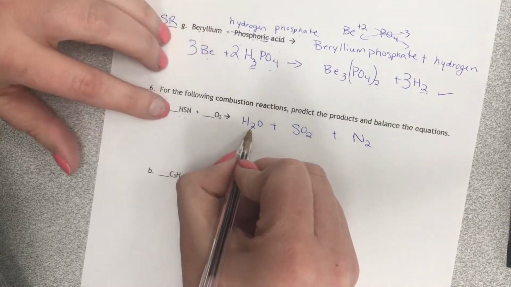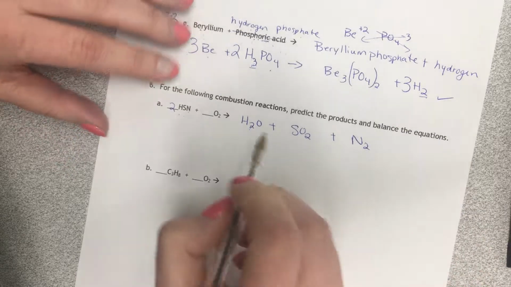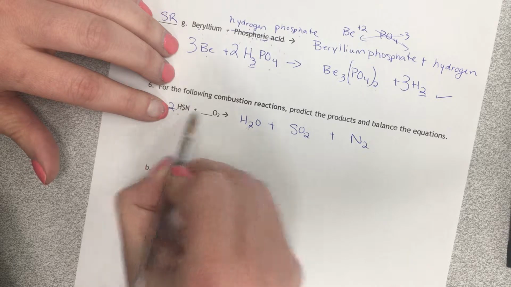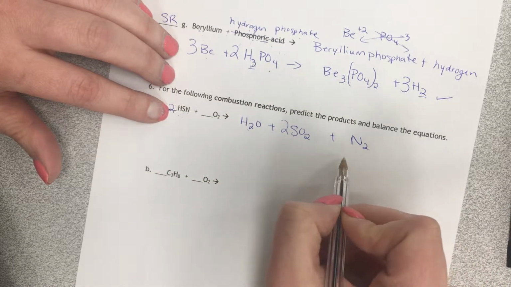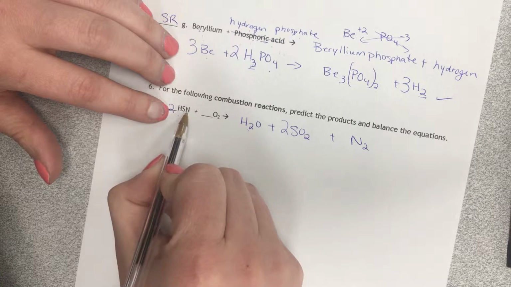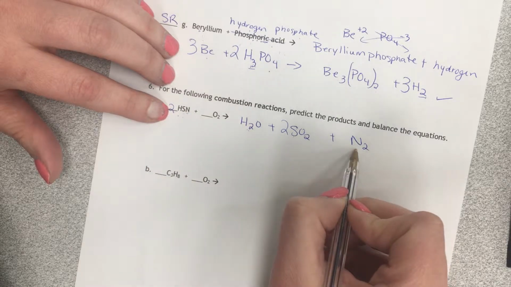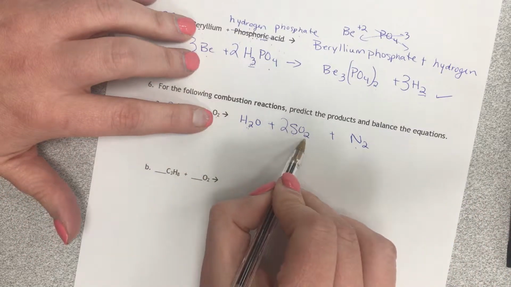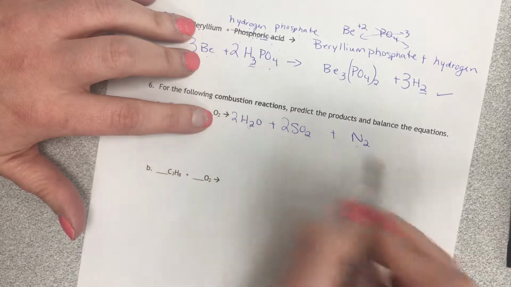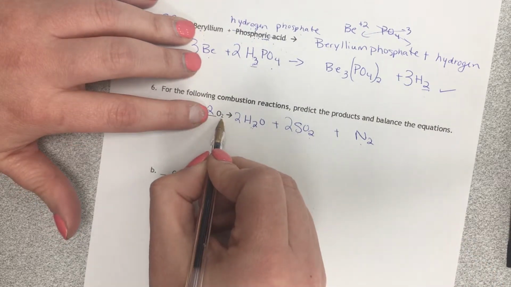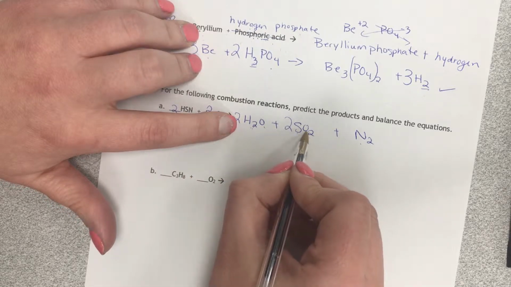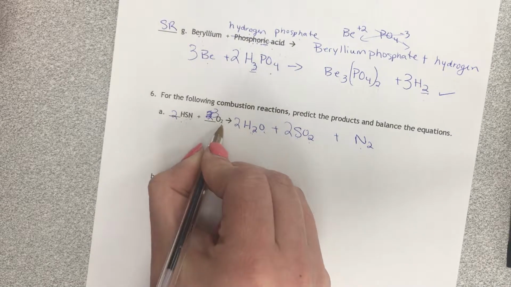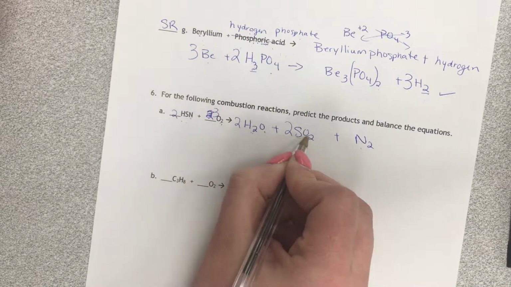So we have 2 hydrogens, 2 here. Probably not going to stay that way, but that's okay. So 2 hydrogens, sulfur, we have 2 sulfurs, we have 1 sulfur, so we need 2 here. Nitrogen, we have 2 nitrogens, so that's good. So let's check and see. Oh, and we have oxygen, we have 2 oxygens, we have 2 here plus 1. So maybe put a 2 here and a 2 here. So we'd have 4 here, 2 plus, oh, that's 4. 3. So we have 6, 2, 4.